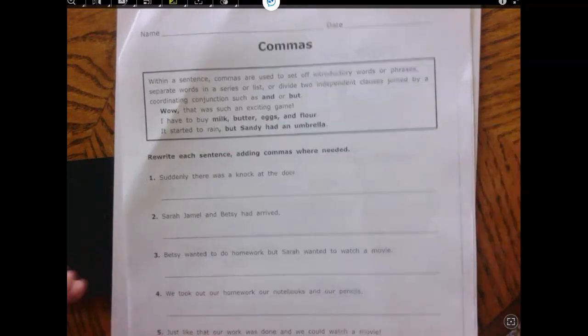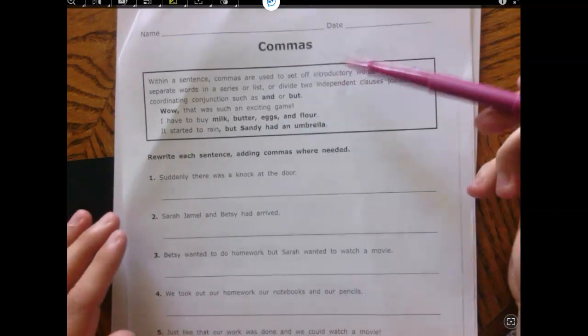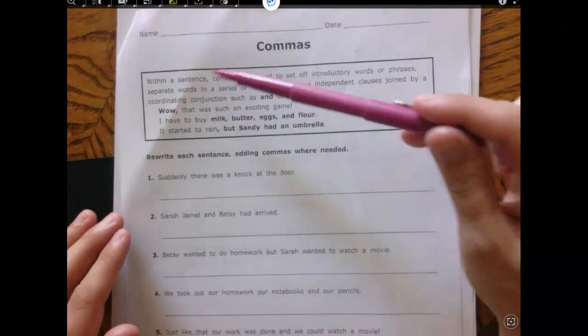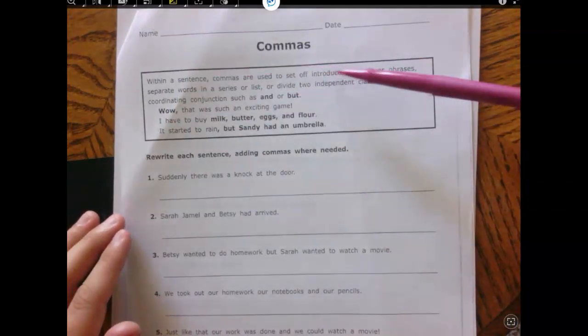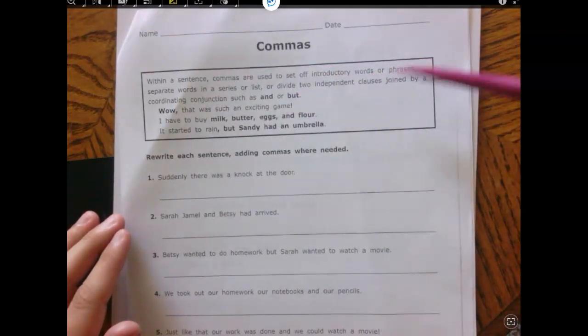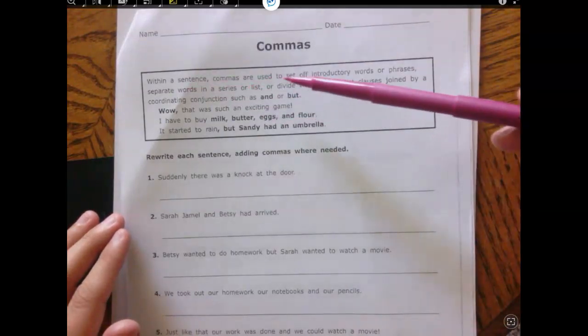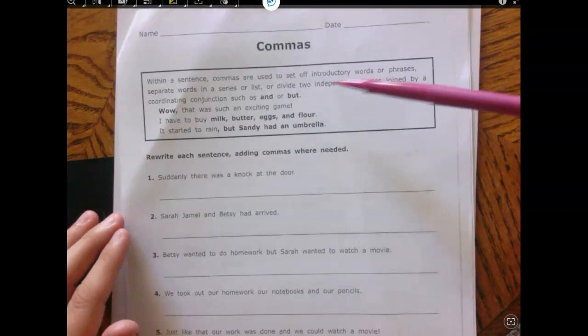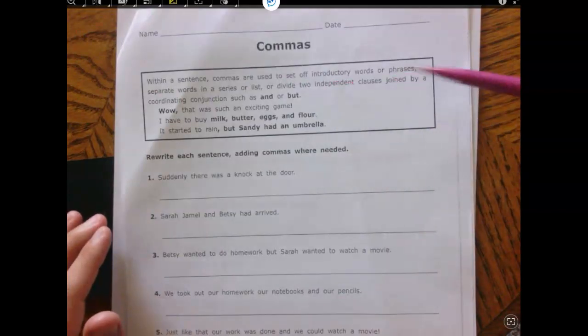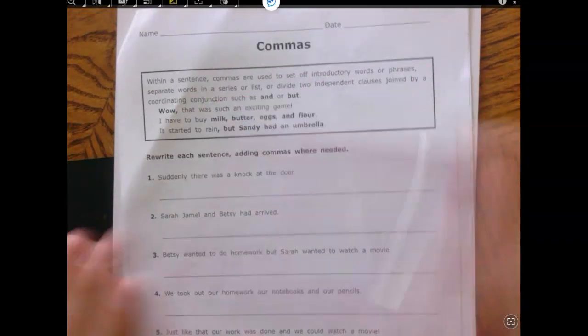So for this side, you're going to mostly do this one on your own, but let's go through the differences. Within a sentence, commas are used to set off introductory words or phrases, separate words in a series or a list, or to divide 2 independent clauses joined by a coordinating conjunction, such as and or but.